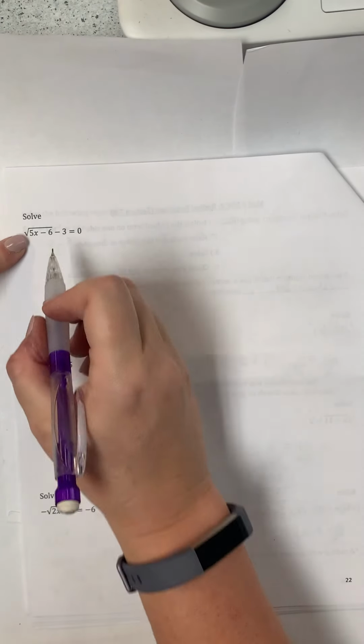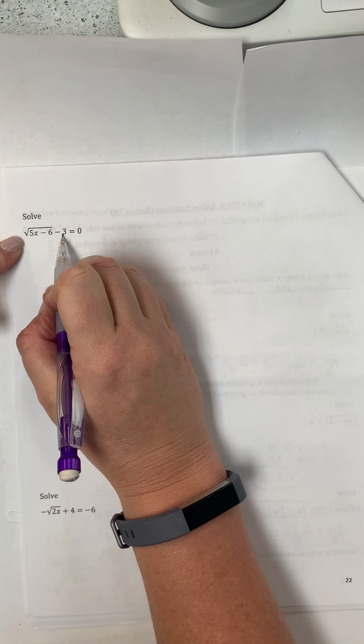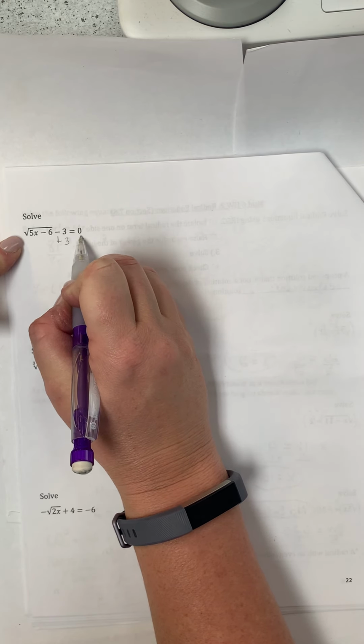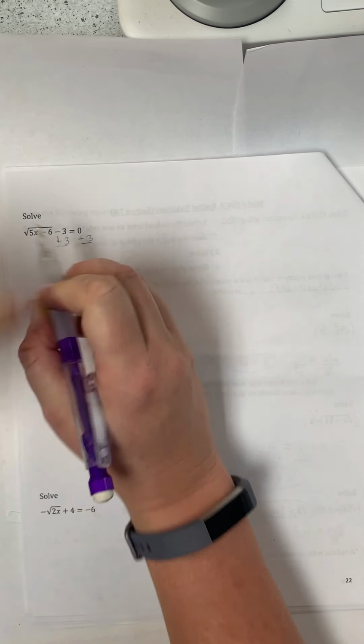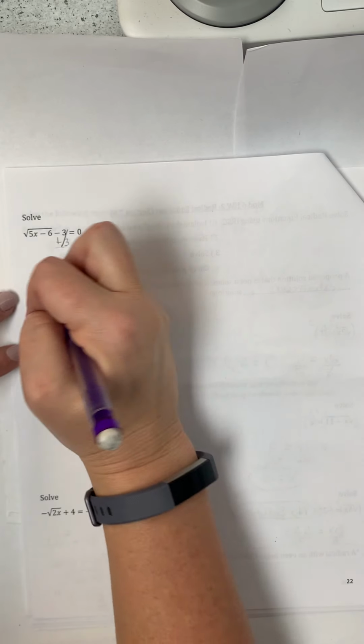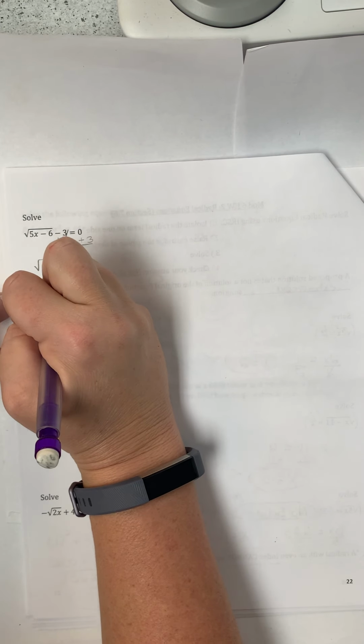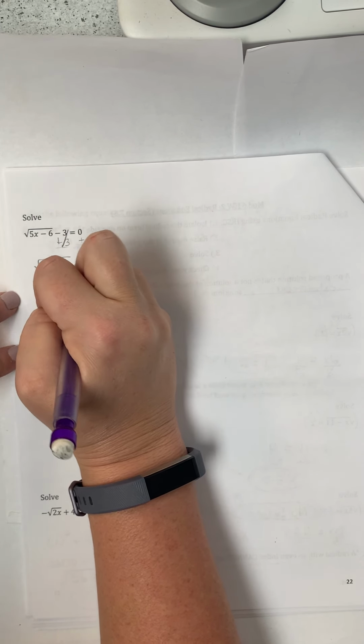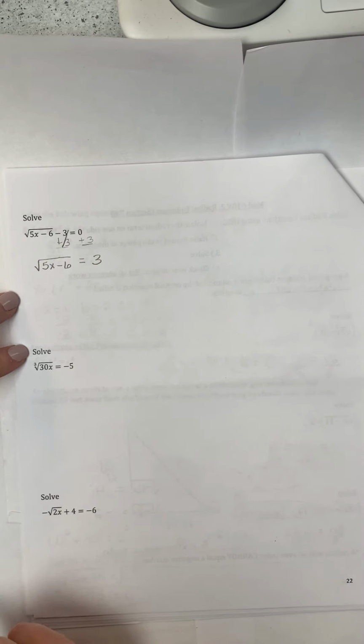Remember our rules. IRSC, we've got to isolate. It is not isolated. I see a minus 3. You have to add 3 to the other side or it's going to mess up your whole answer. Okay, so now I have the square root of 5x minus 6 equals 3.